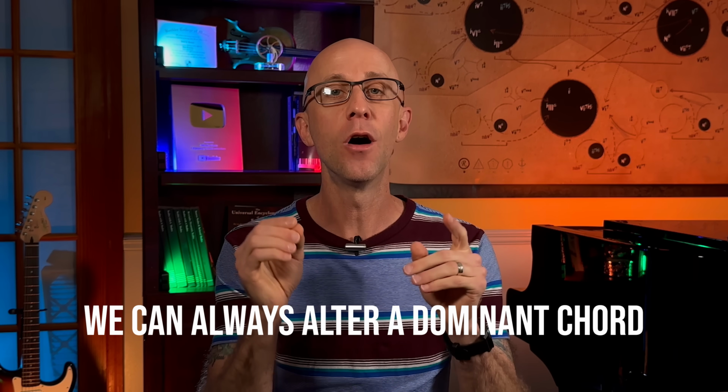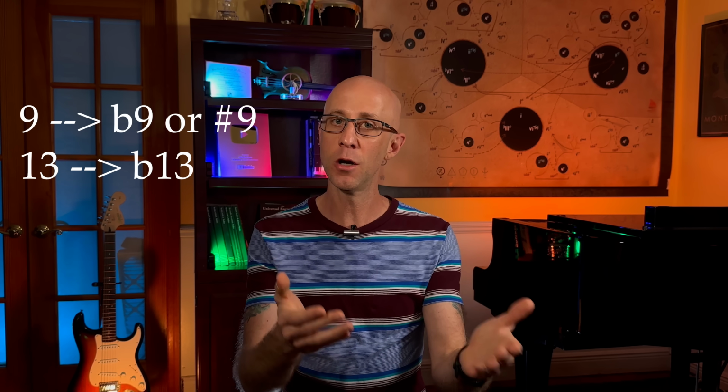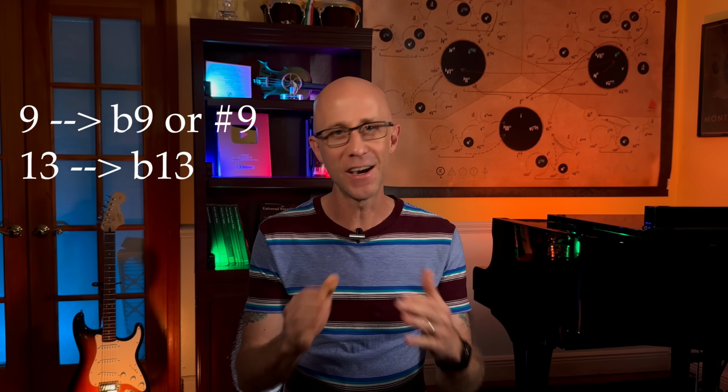Remember, we can always alter a dominant chord to add more tension to it. Also, when we borrow a dominant chord, we always want to alter tensions rather than making them natural tensions. In other words, we can always turn a 9 into a flat 9 or a sharp 9, and a 13 into a flat 13. That's always effective. But the opposite is never true. Replacing a flat 9 with a natural 9, for example, is not effective.